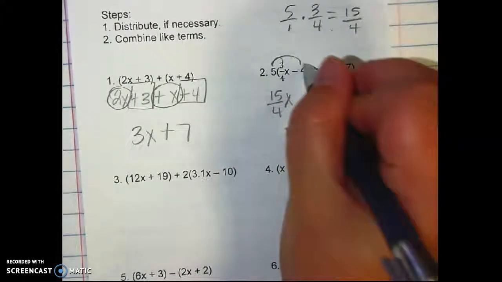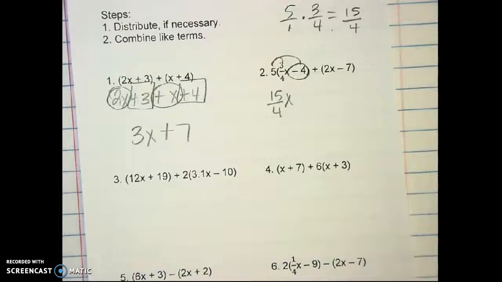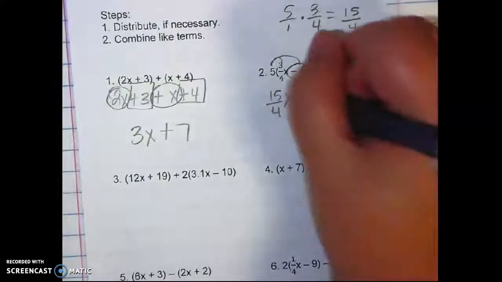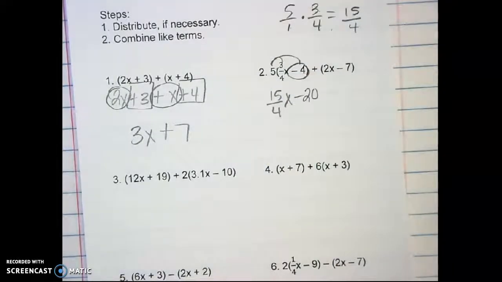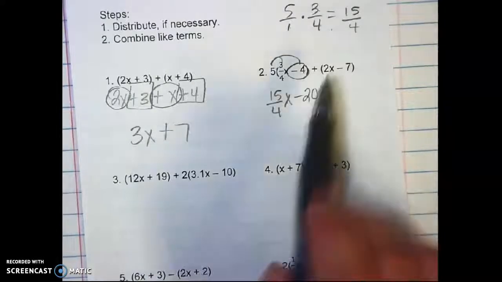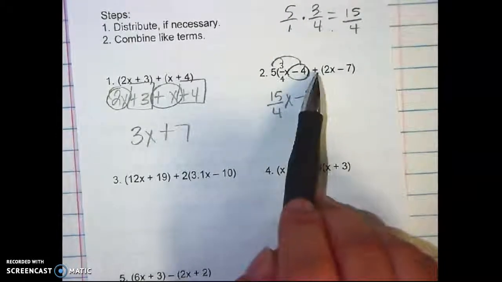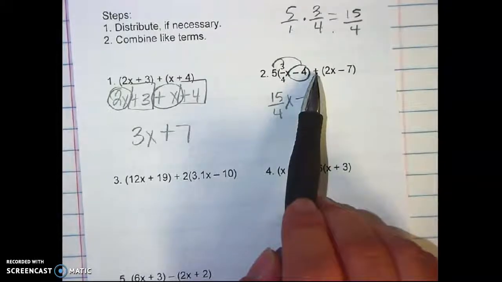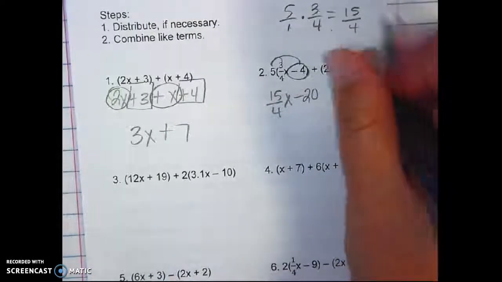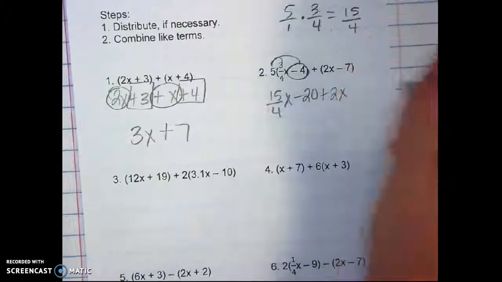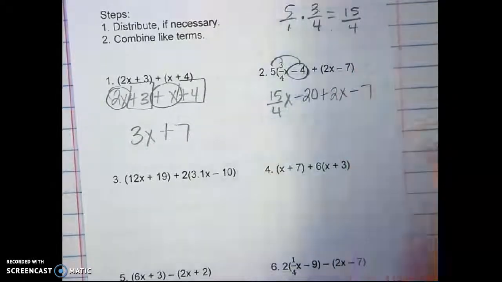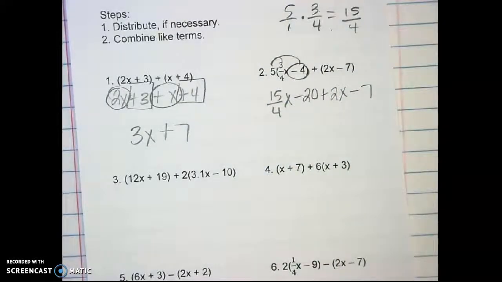Distribute 5 times negative 4. Remember when we learned our integer rules, we said a positive times a negative is a negative. So 5 times negative 4 is negative 20. And I'm just going to write that down as minus 20. Now I have nothing between the first expression and the second expression except for a plus sign. So I'm just going to write down everything in the second expression exactly how I see it. And now I can combine like terms.